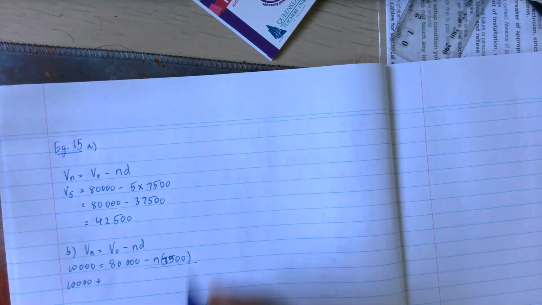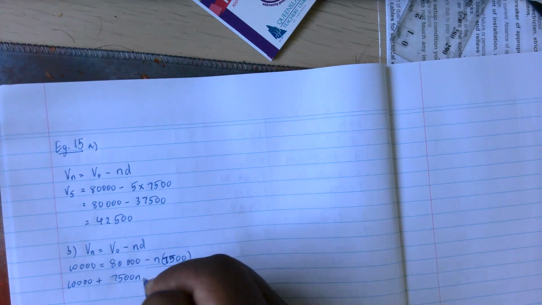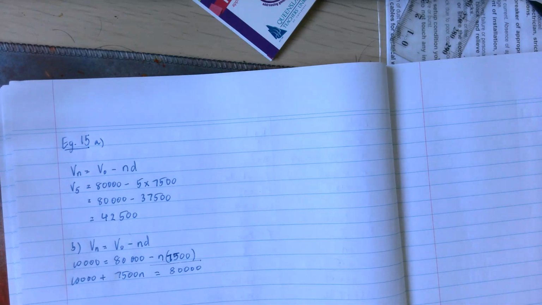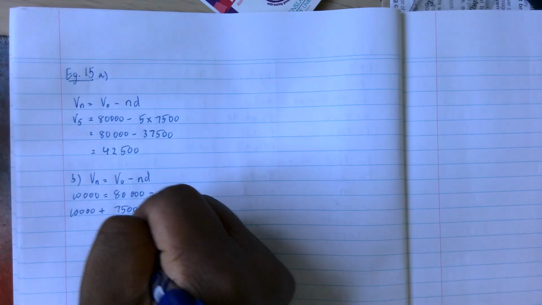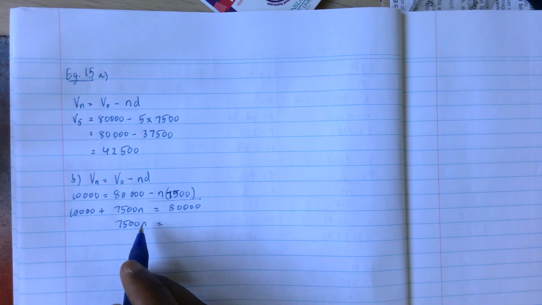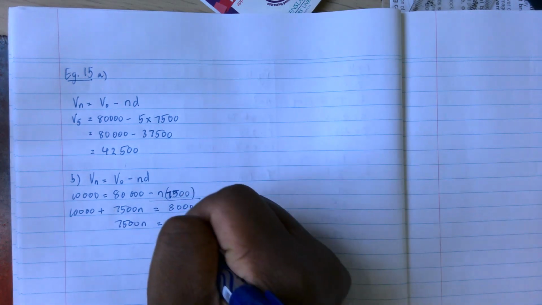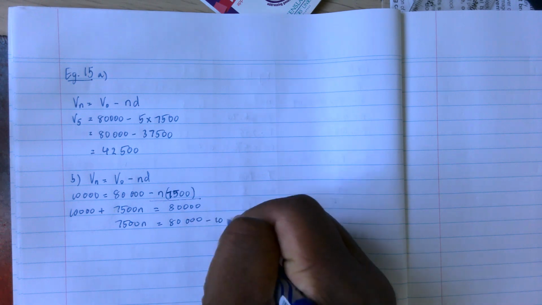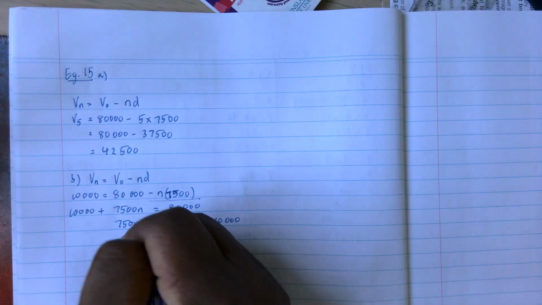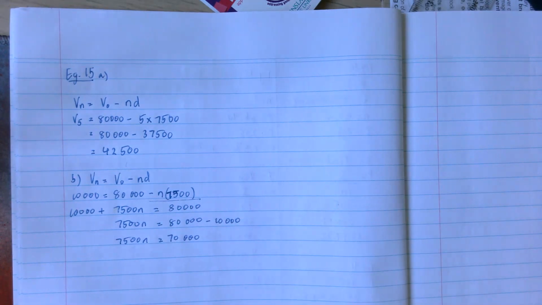So we'll rewrite that as 7,500 N, and that's equal to 80,000. Next we'll get 7,500 N by itself by taking away 10,000 from 80,000. So 70,000 is equal to 7,500 N.